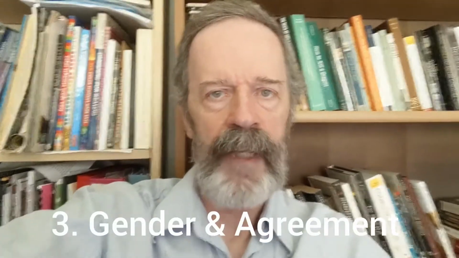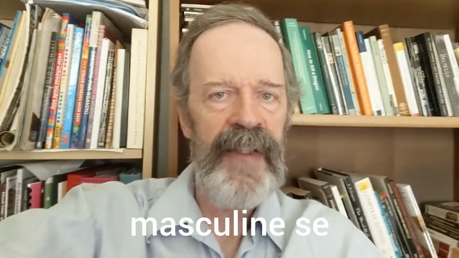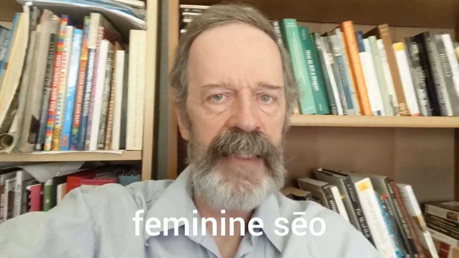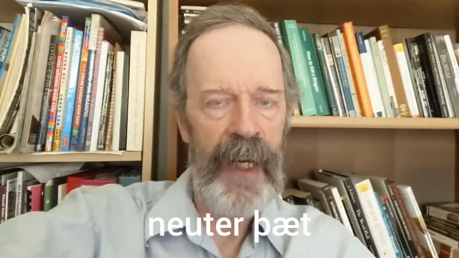Third point is gender and agreement. Old English does have gender. If you've studied Spanish, you know that you need to learn el and la along with nouns, that adjectives and nouns need to echo or agree with each other. Same thing is true with Old English. Old English has 3 genders, masculine, feminine, and neuter. They are marked by similar things, articles, demonstratives. They're called a number of different things. Se is masculine, sēo is feminine, þæt is neuter. And if you learn these along with nouns, that will help a lot as you go down the road. Start thinking about them in terms of their gender.